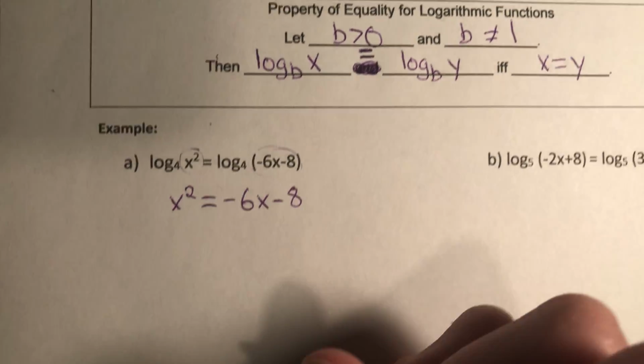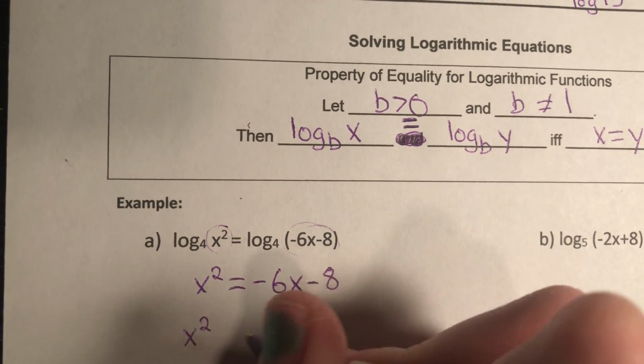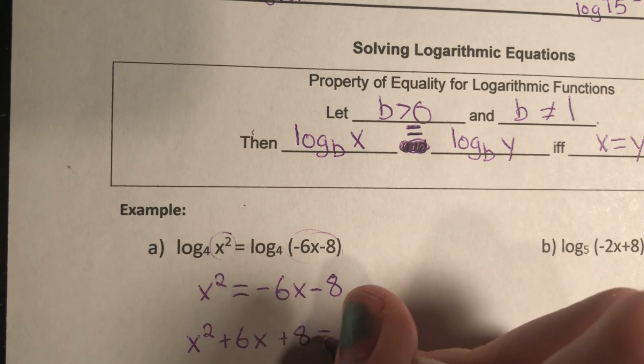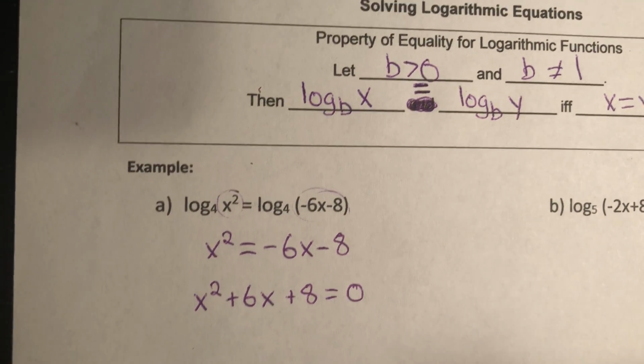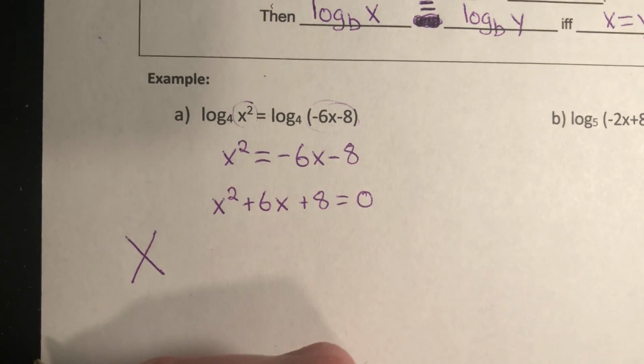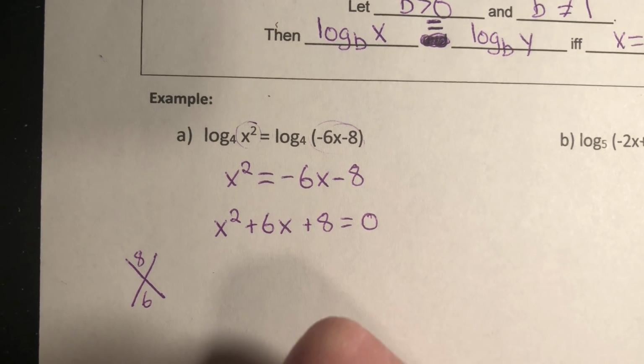And we need to make this into a quadratic equation. So we're going to have x squared. We're going to add 6x to both sides. We're going to add 8 to both sides, and that's going to be equal to 0. Solving this, again, you could use our x factor, our x box as we call it. 8 goes in the top, 6 goes in the bottom. We're looking for two numbers.